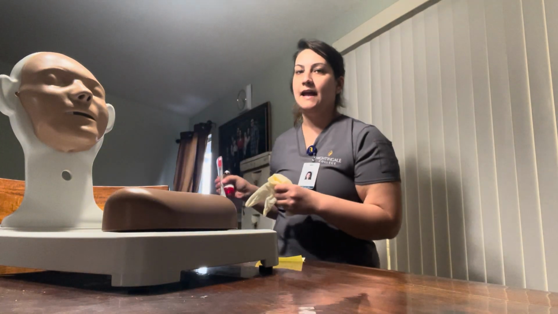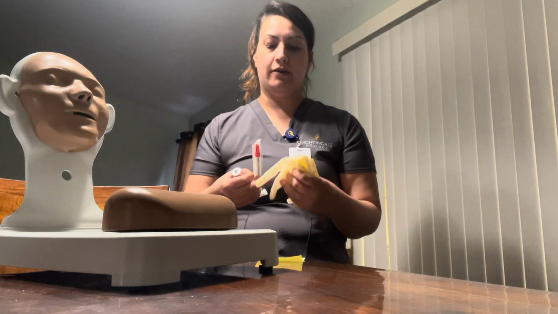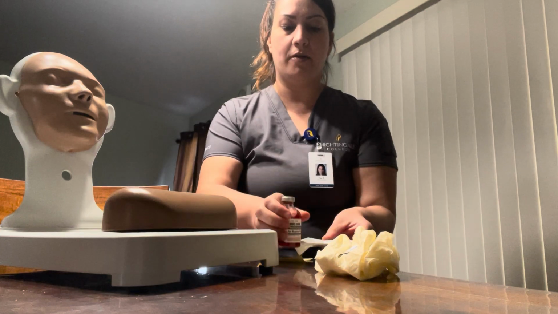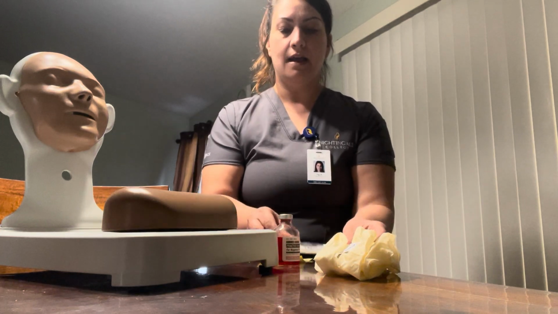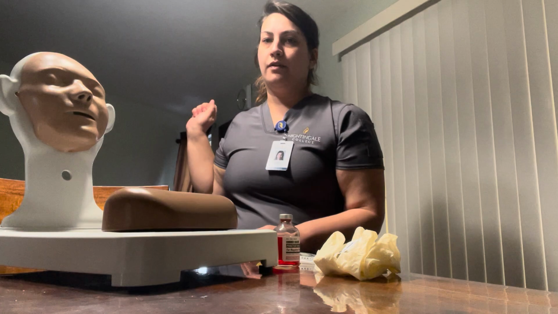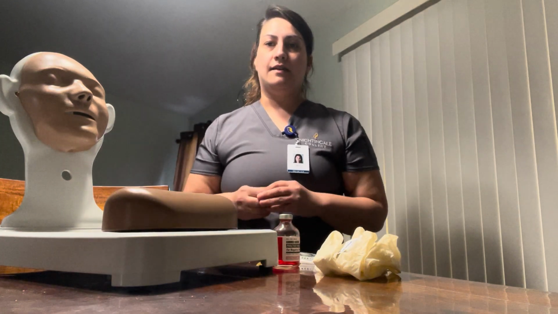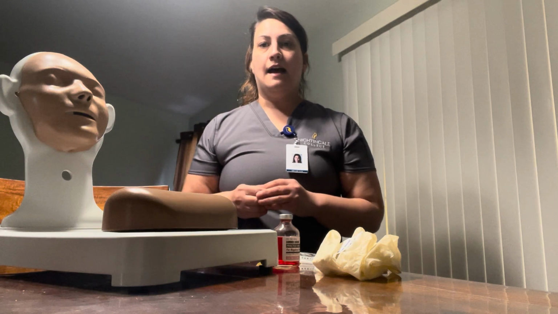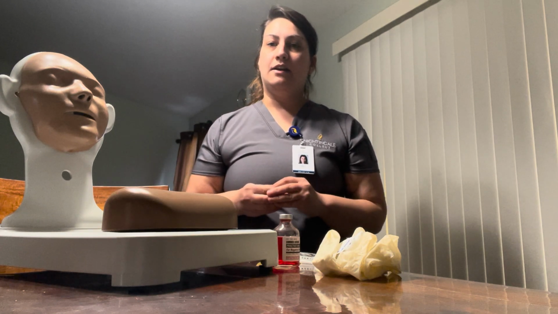And I will knock and enter the patient's room. I will place my equipment on a dry, clean surface. I will close my door for privacy. I want to make sure that there are no family members present, to avoid a HIPAA violation. And I will go in and introduce myself.